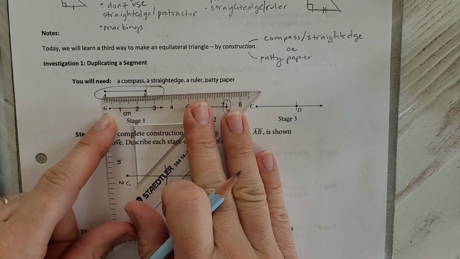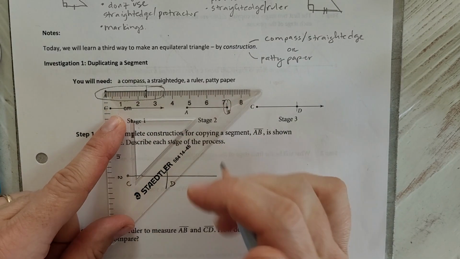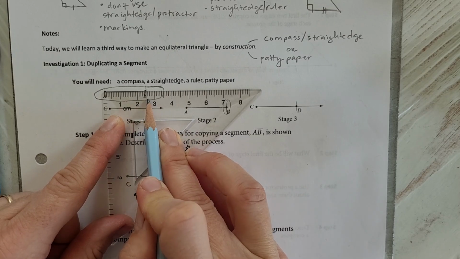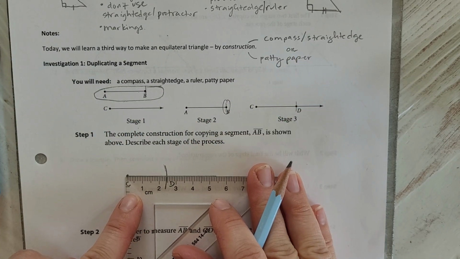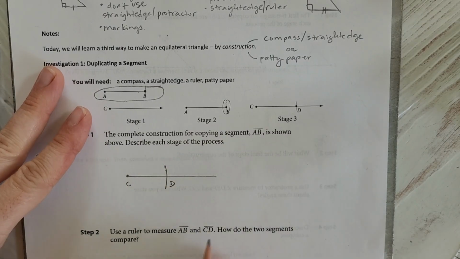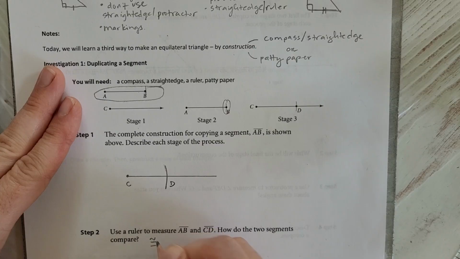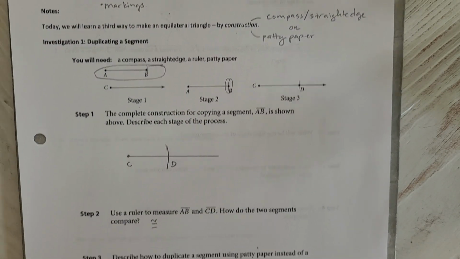So let's use a ruler to compare, and I would love you to do this as well. So this looks like it's about 2.5 centimeters or 25 millimeters. If I go down here, it looks like it's exactly the same. So that's really exciting. How did the 2 segments compare? They are congruent. How would we duplicate a segment using patty paper?